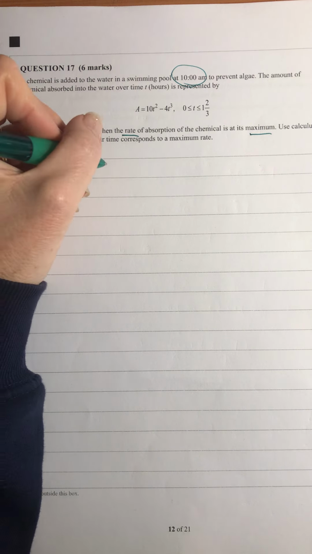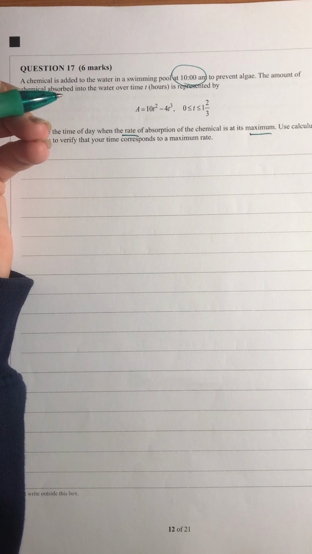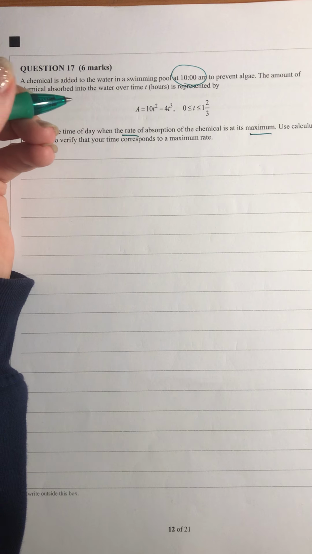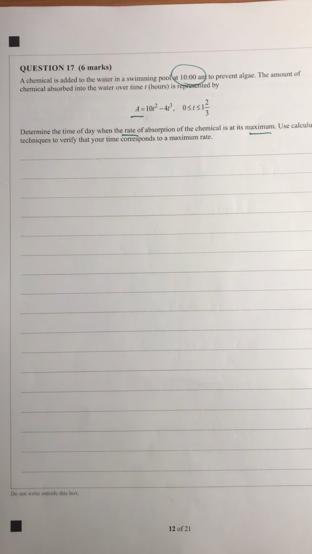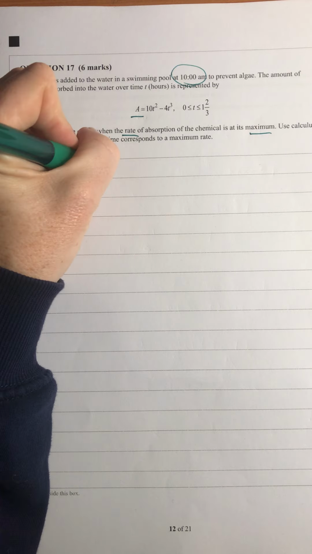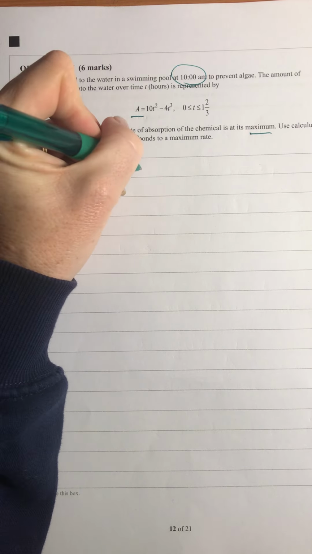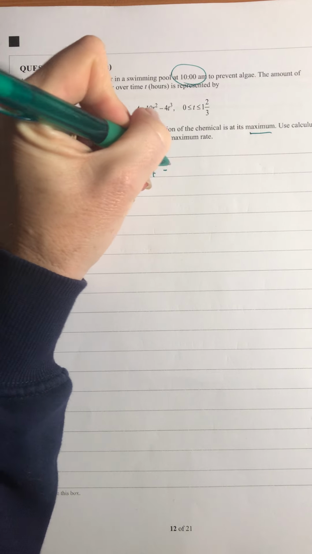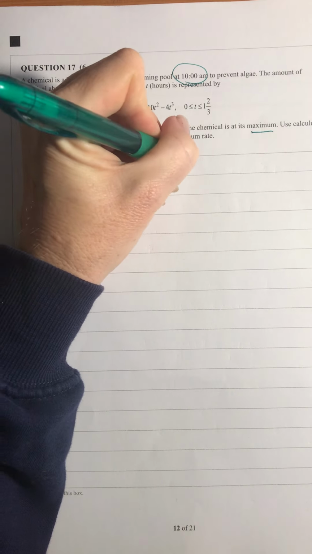So we've got our equation. Our first step is we want an equation for the rate of absorption. So we've got the amount of absorption. We want to do the derivative to get to the rate. So when we do A dash, we'll get 20t minus 12t squared.